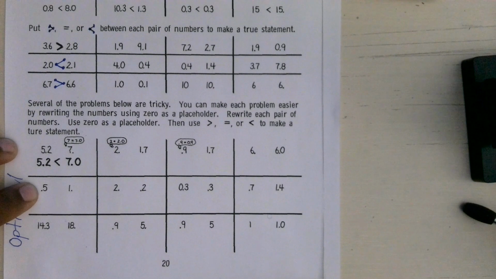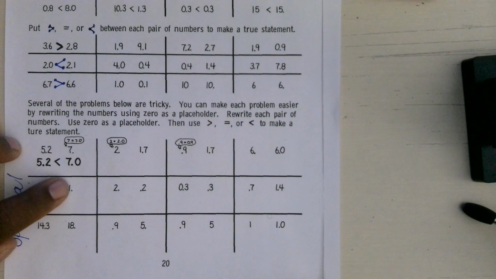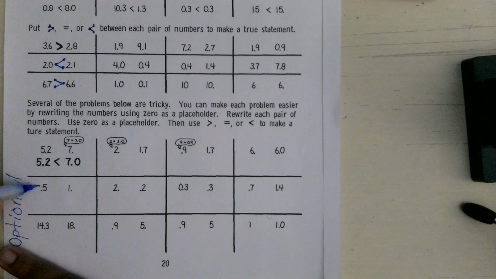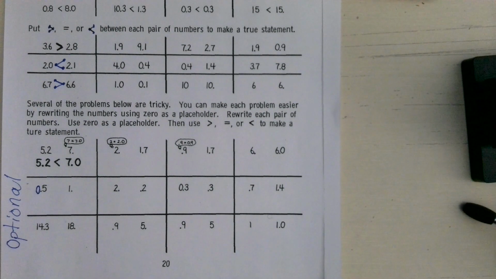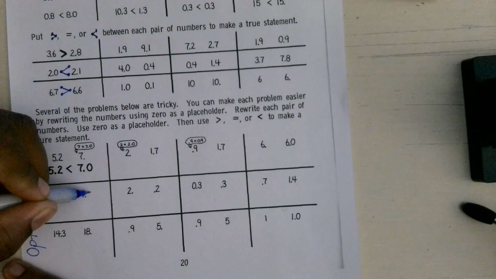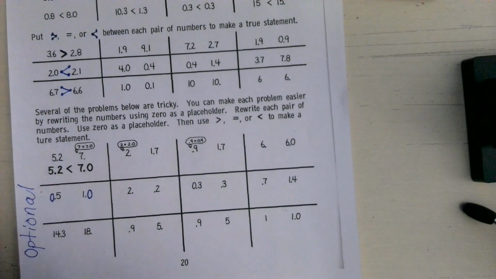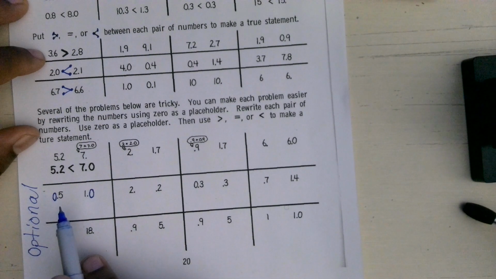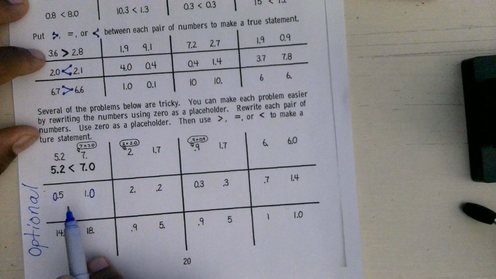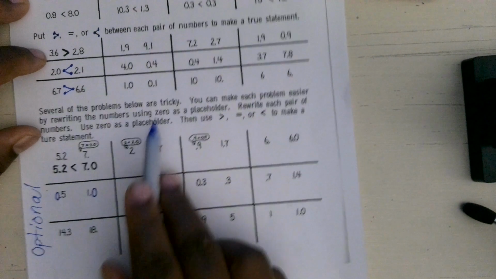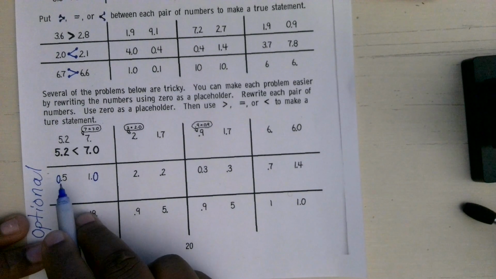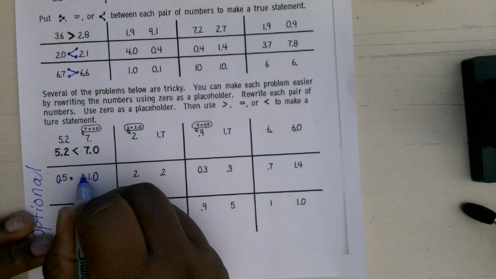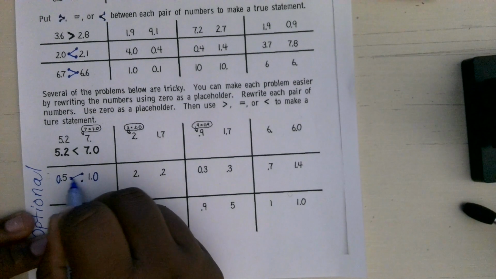So I have 5/10 versus 1. I'm going to put in my zeros. This is 0 and 5/10. This is 1 and 0/10. Now that my place values are the same, it's a little simpler. It's a little less tricky to see that this is 5/10 and this will be 10/10. 5/10 is less than 10/10.